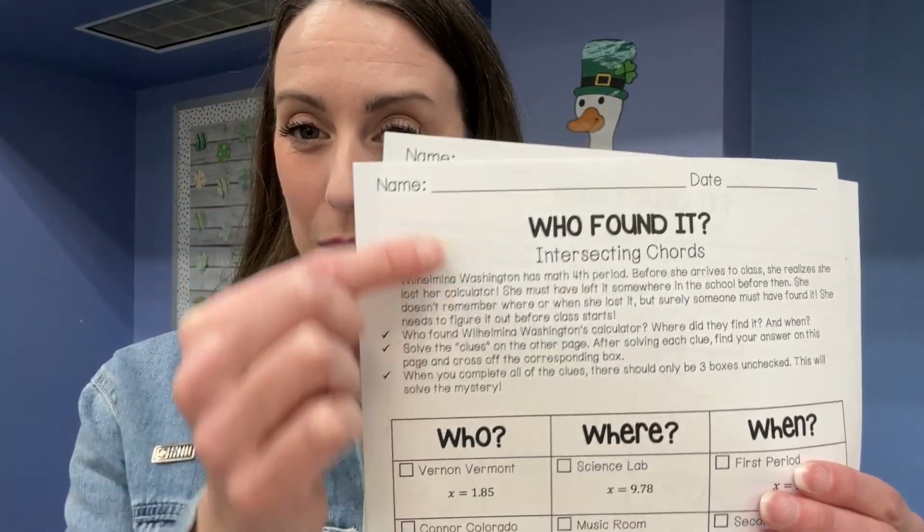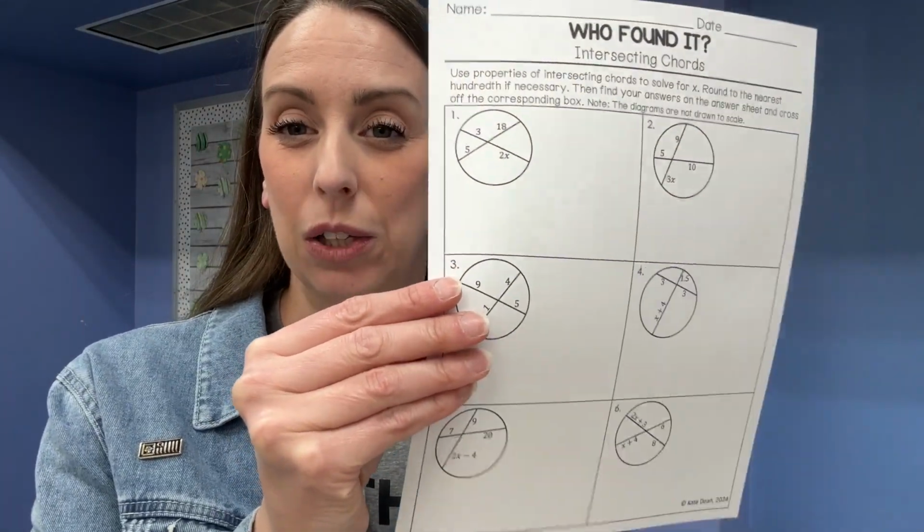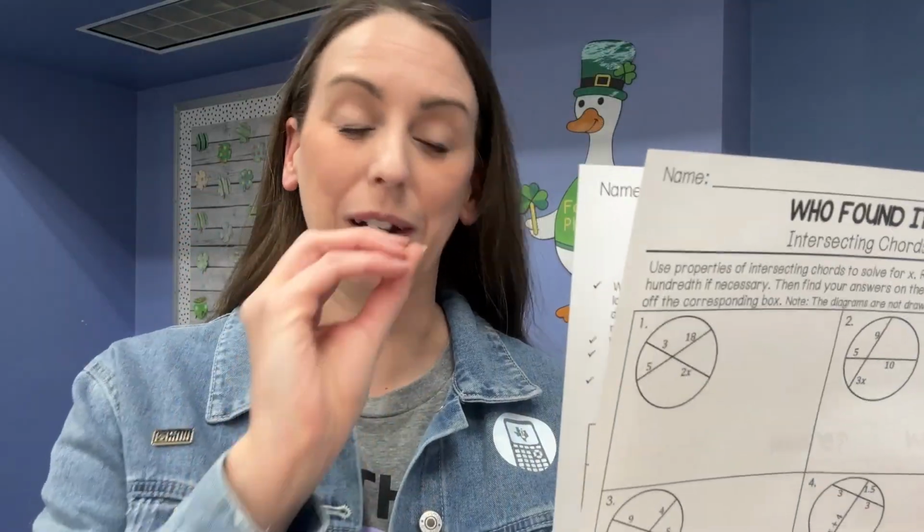So first, what are mystery activities? Well, the students are given a mystery. So they have this kind of mystery storyline, and then they have this clue page. Think of the board game Clue. It's very similar to that. They have their clue page, and then they have all of their ways that they're going to eliminate their who, their where, and their when.